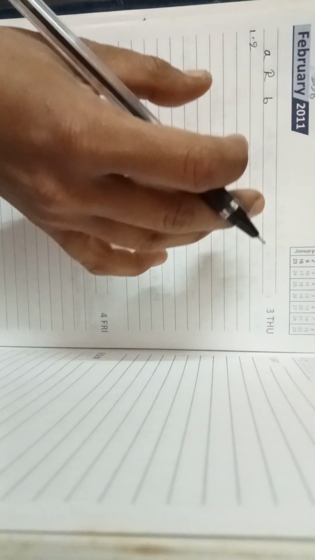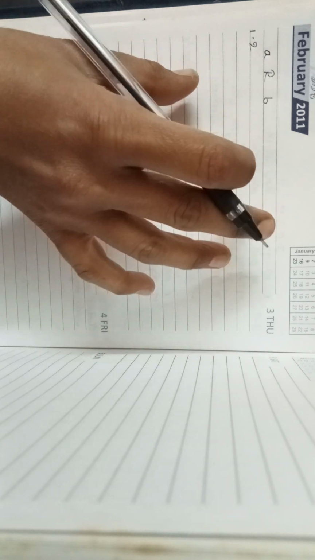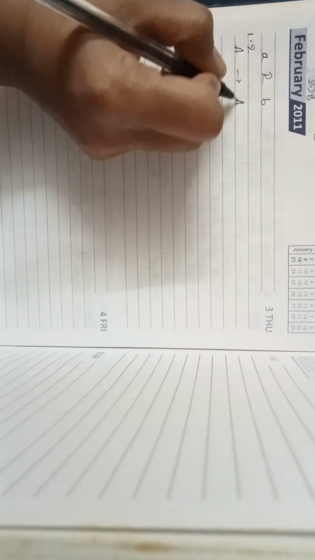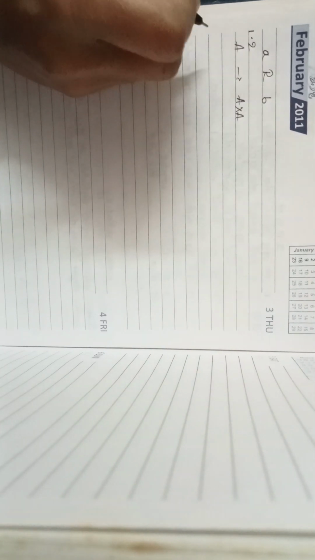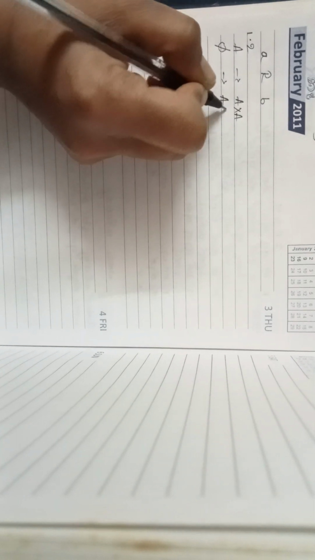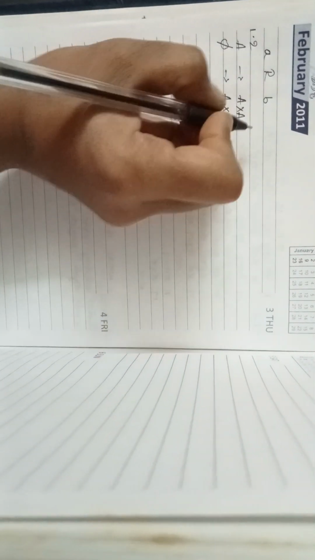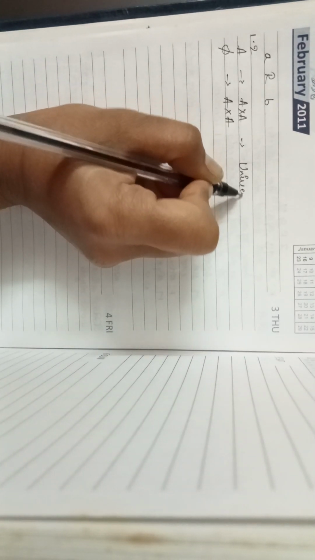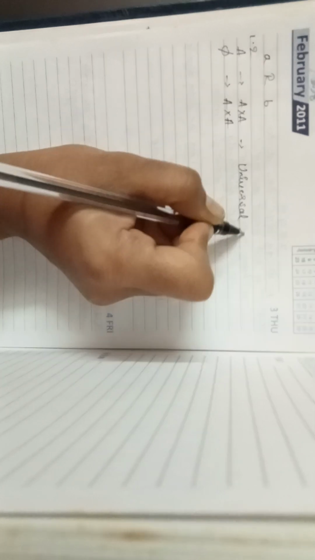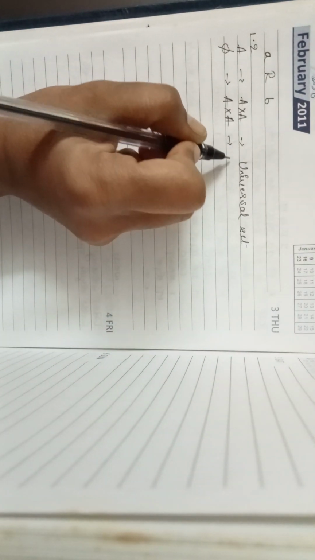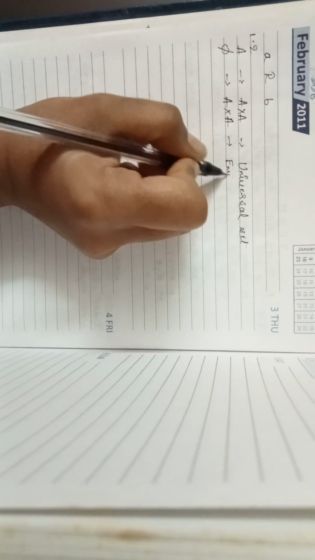We know that a relation in set A is a subset of A cross B. The set A cross B is the biggest subset of A cross B, and the empty set will also be a subset of A cross B. Here we can see A cross B is the universal set and this is the empty set.